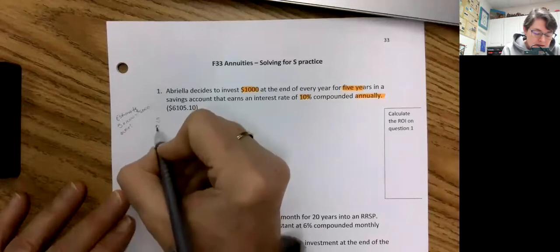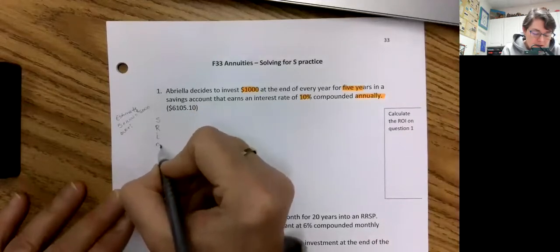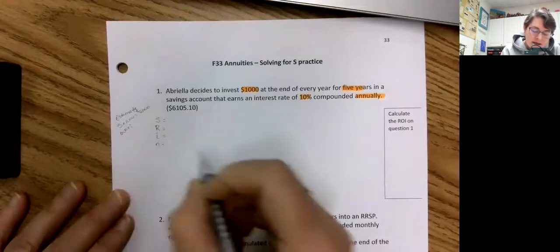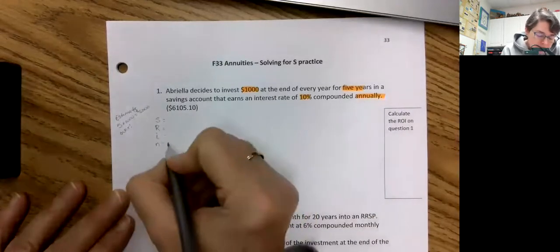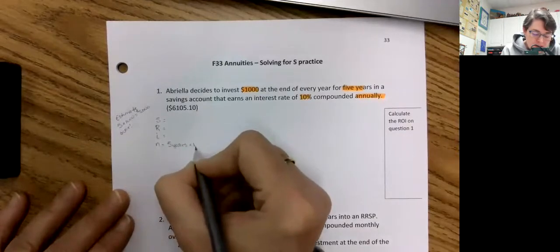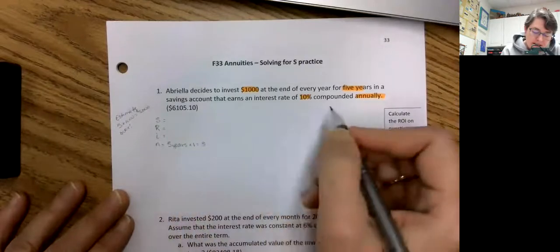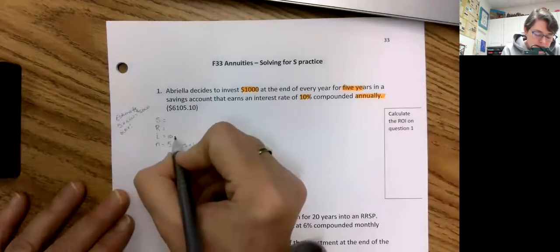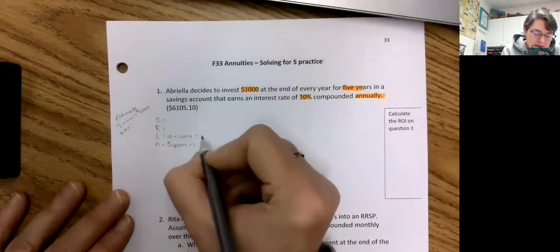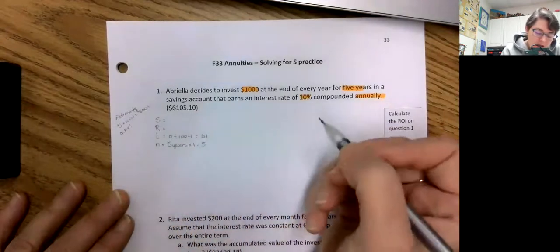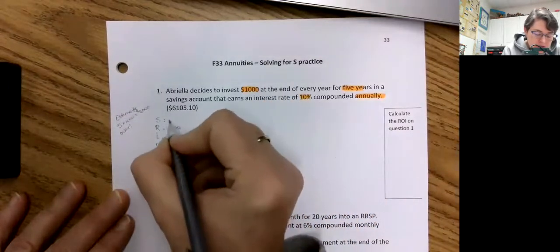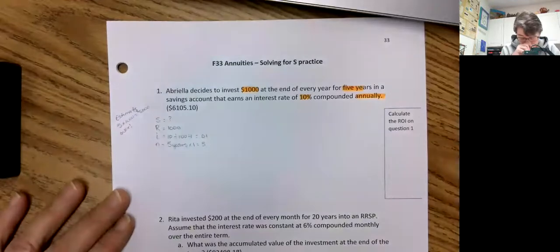So S, R, I, N. My N is 5 years times 1 because it's annually, so that's 5. My interest rate is 10% divided by 100 divided by 1, 0.1, and the regular savings is $1,000. S is what we are looking for.